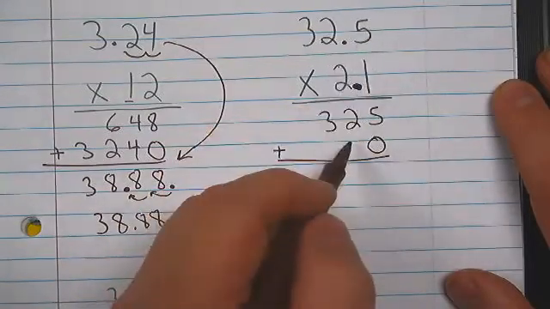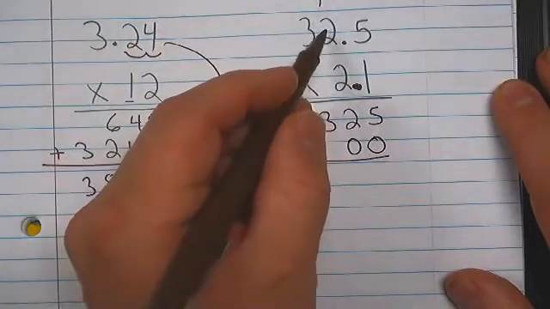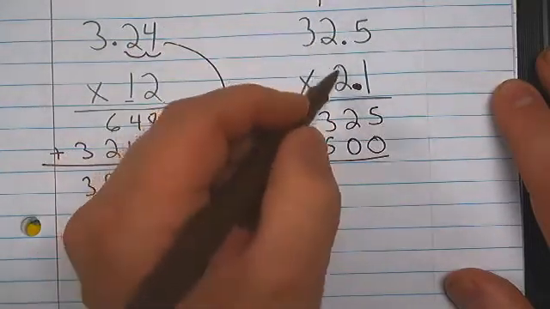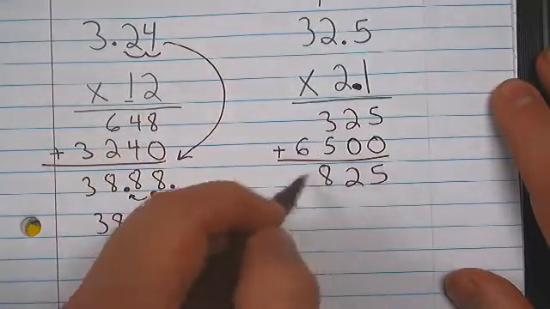2 times 5 is 10, carry the 1. 2 times 2 is 4, plus 1 is 5. Then 2 times 3 is 6. Add that up: 5, 2, 5, 6, 7, 8, and 6.